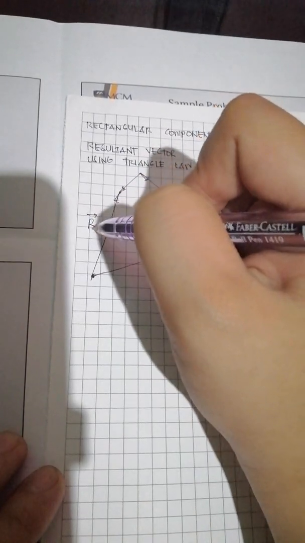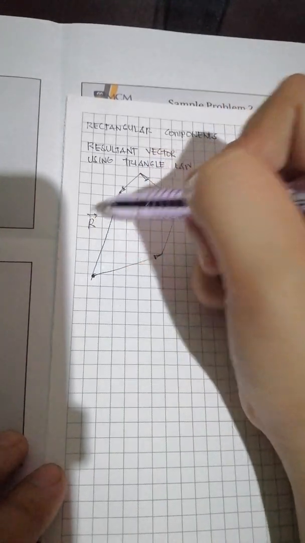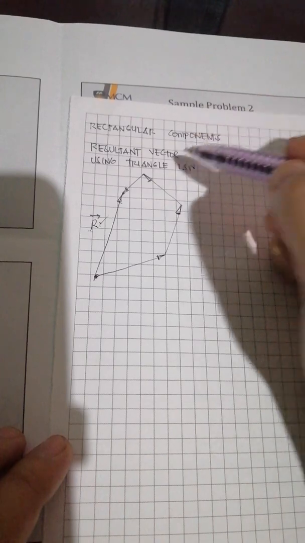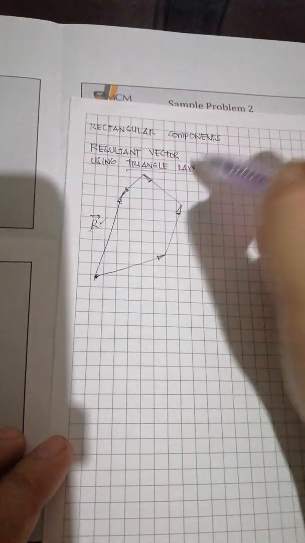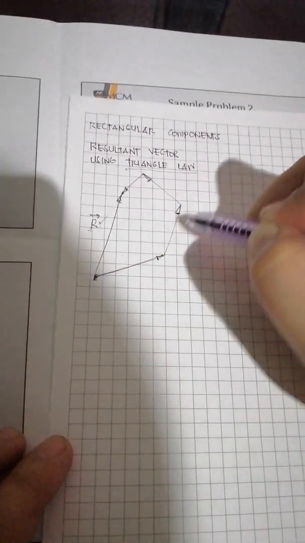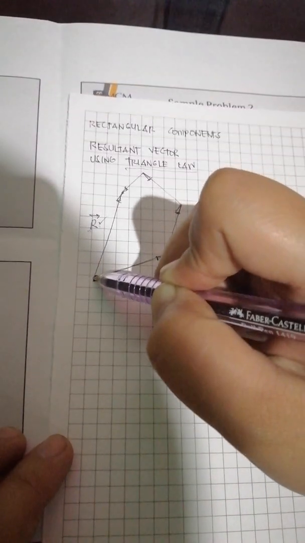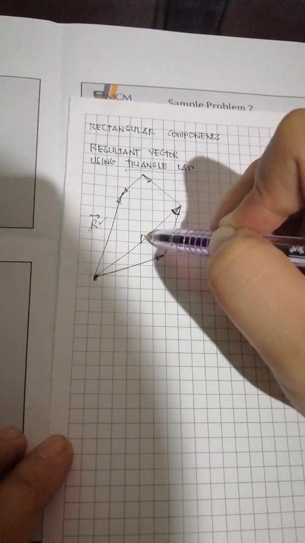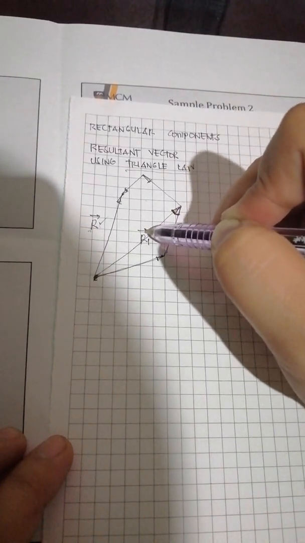So for us to get the magnitude and direction of this resultant vector, we will have to apply the triangle law more than once. So for example, for these first two vectors, the resultant is this one. Let's say this is resultant R1.